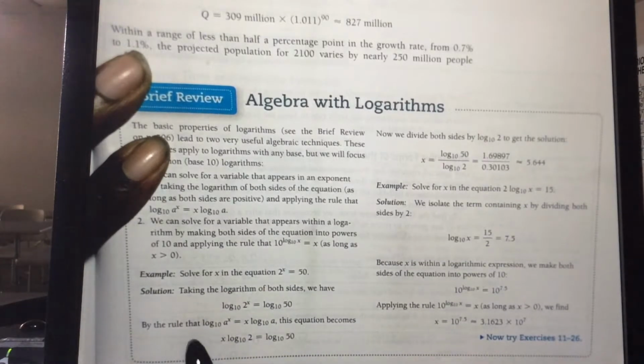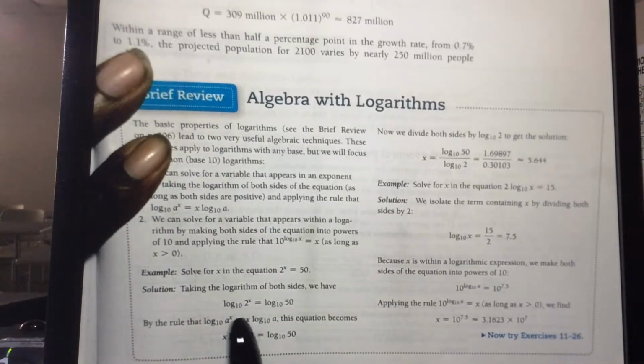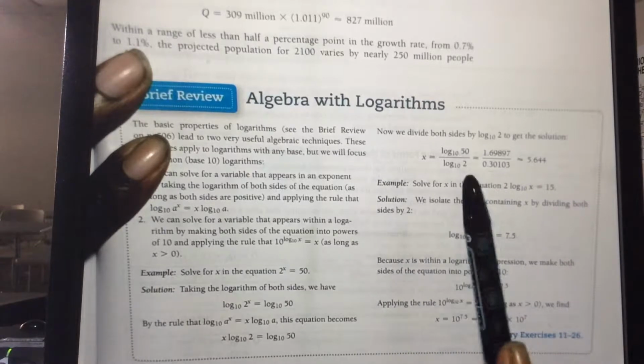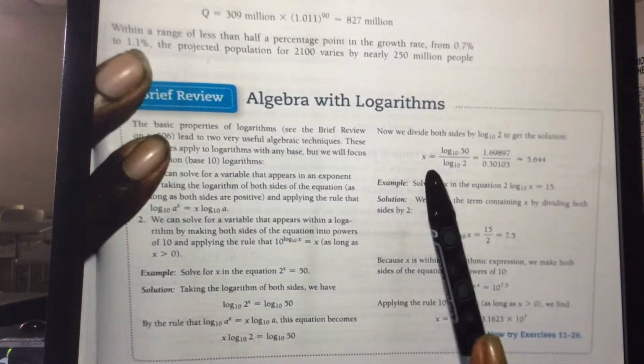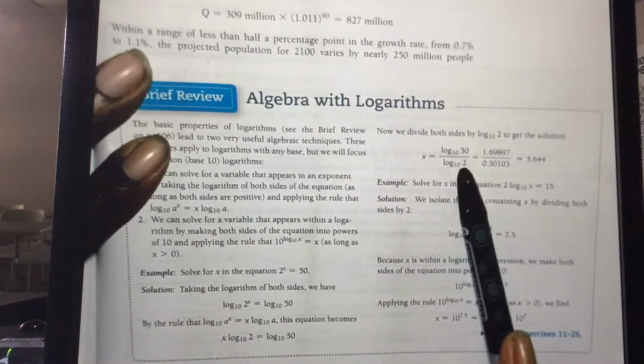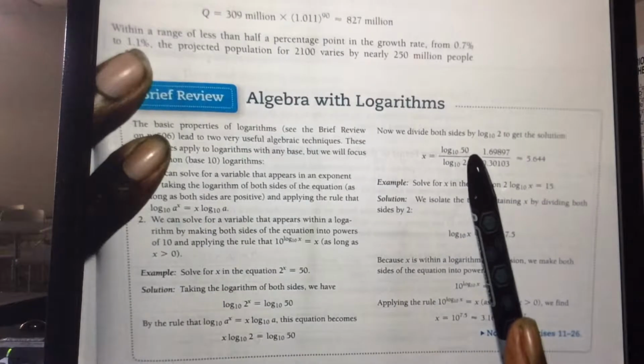And then we apply the rule that log to the base 10 of a to some power of x, applying the power rule by pulling the x in front of log to the base 10. So we got x times log to the base 10 of 2 is equal to log to the base 10 of 50. We just took the log on both sides and pulled the exponent in front of log to the base 10 of 2. Now here we divide both sides by log to the base 10 of 2 to solve for x. You're going to get log to the base 10 of 50 divided by log to the base 10 of 2.